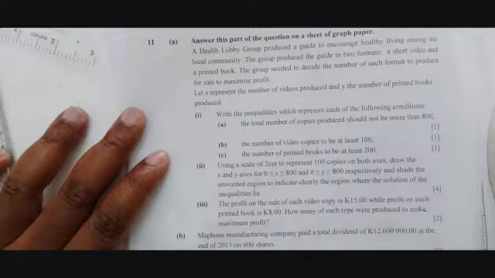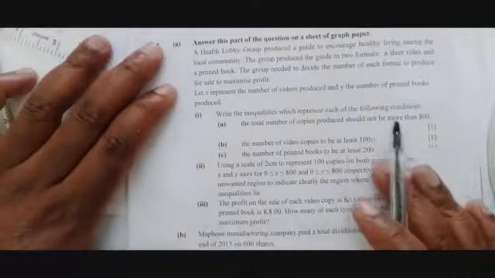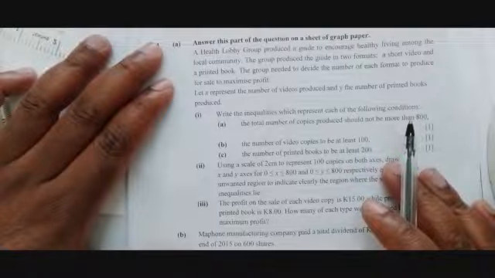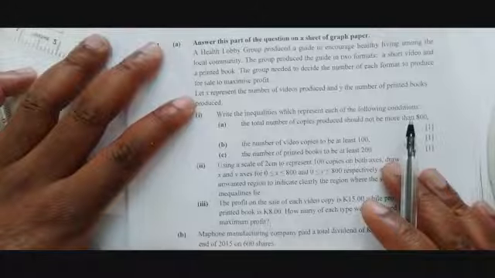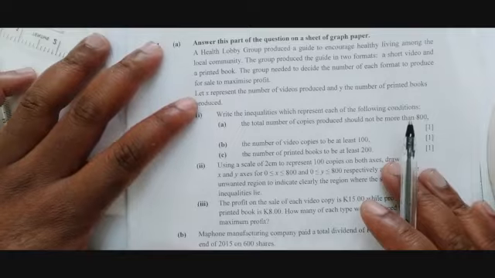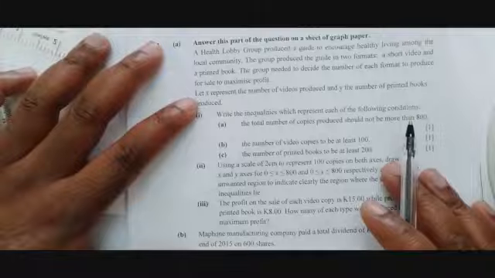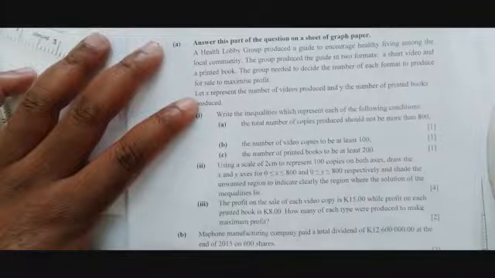Question 11a. Answer this part of the question on a sheet of graph paper. The question reads, a healthy lobby group produced a guide to encourage healthy living among the local community. The group produced the guide in two formats, a short video and a printed book. The group needed to decide the number of each format to produce for sale to maximize profit, right?